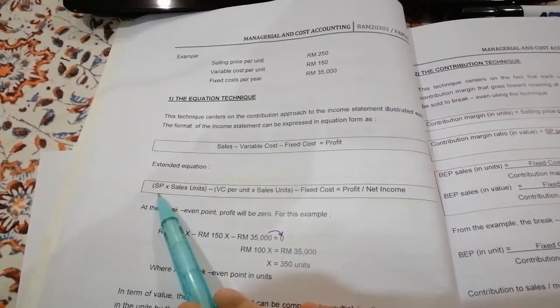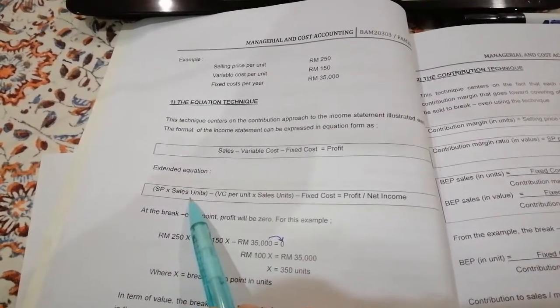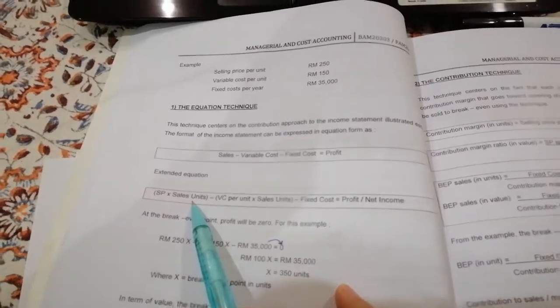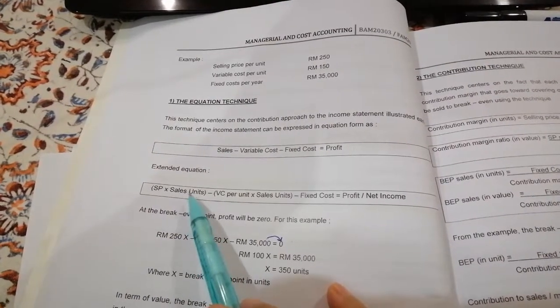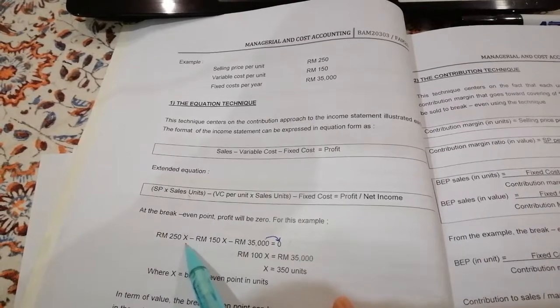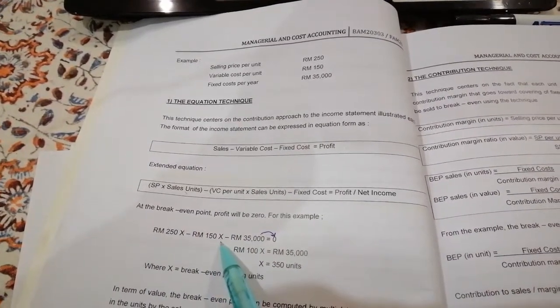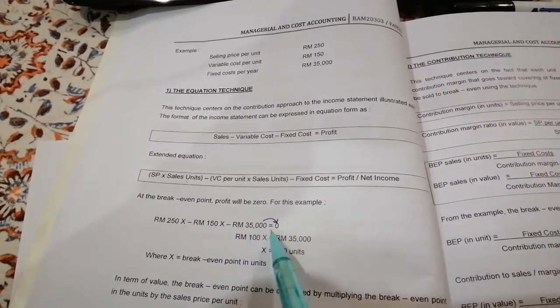The selling price is 250. Since we don't know how many units, for profits equals to 0, we just put it as X here. So minus variable cost, 150 times X units, minus the fixed cost, 35,000 equals to 0.